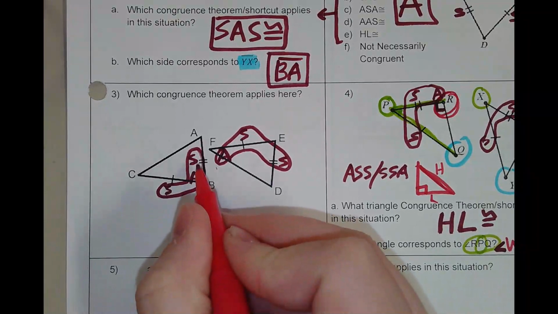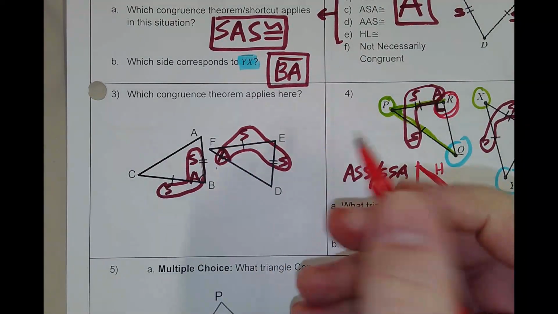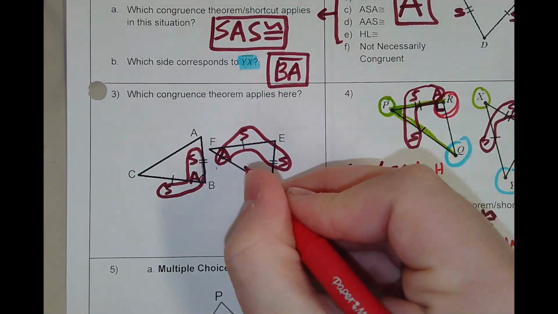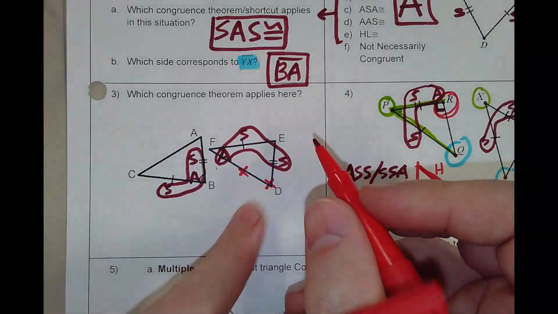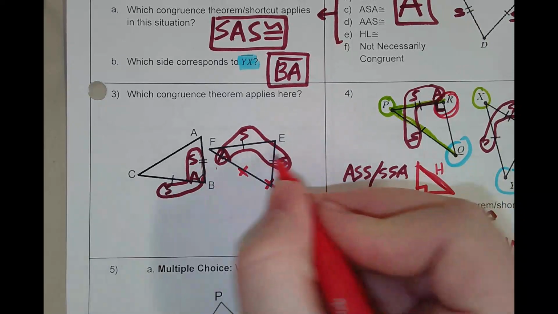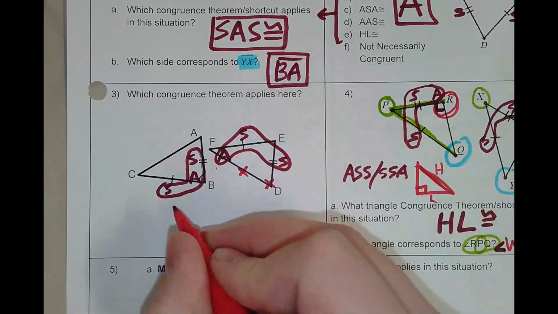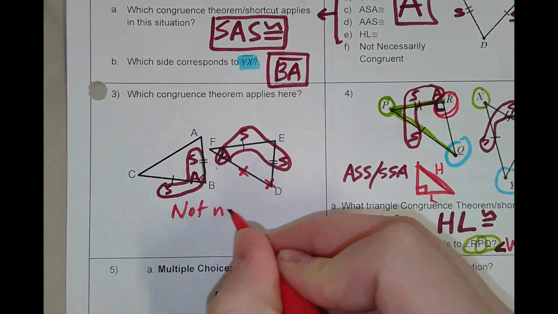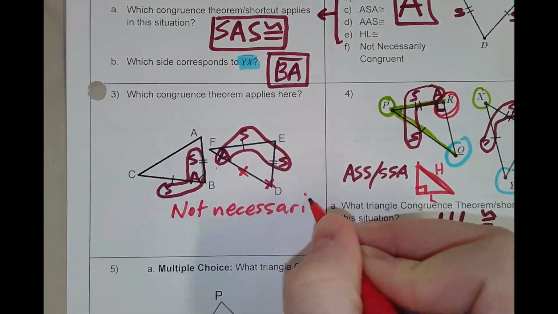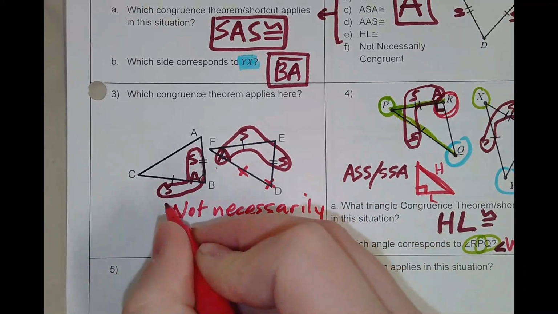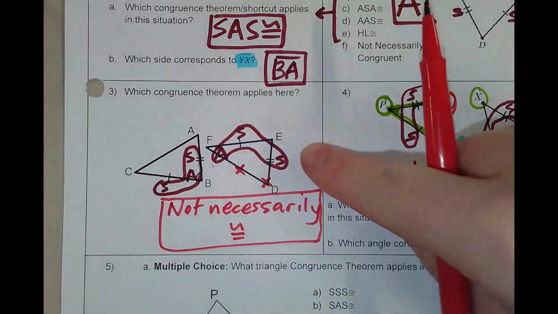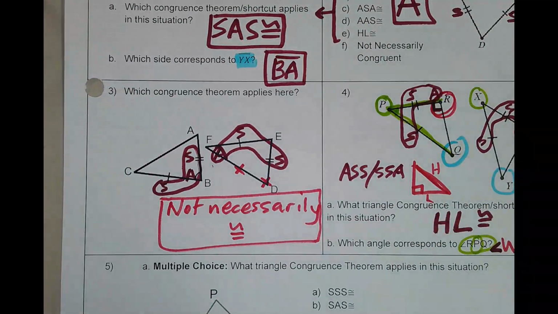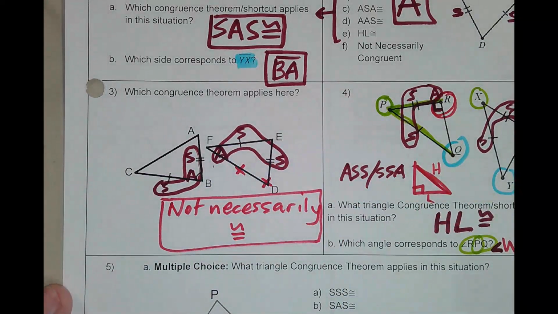This one says SAS and this one says ASS. And remember, you can't read it the other way, because you would skip two sides, an angle and a side, sorry. So if it doesn't match, you're going to have to say not necessarily congruent. We don't know if they're congruent. They might be. They kind of look the same in a way, but they are not necessarily congruent because SAS and ASS doesn't match.